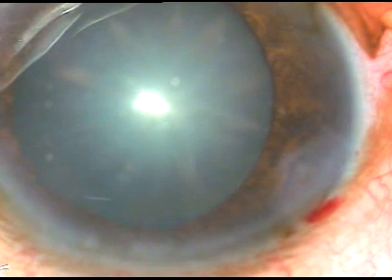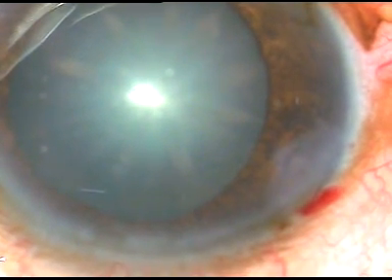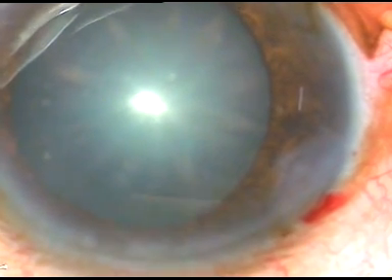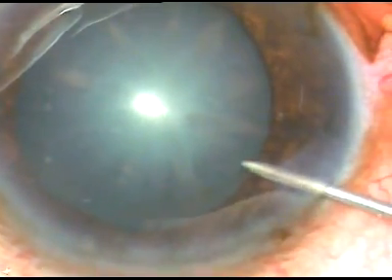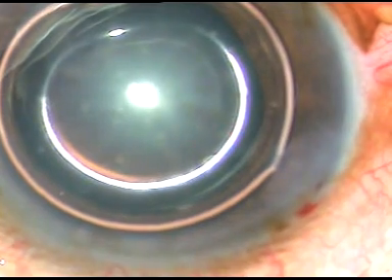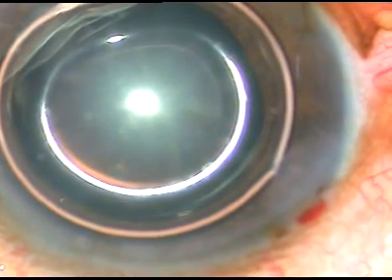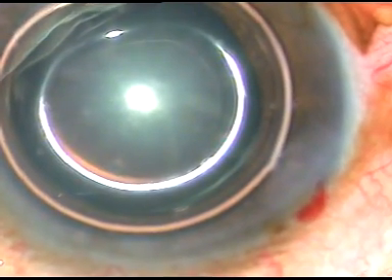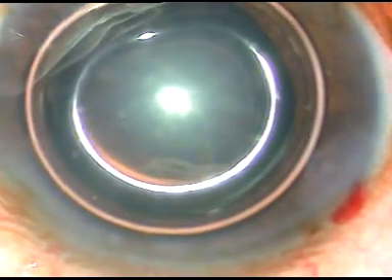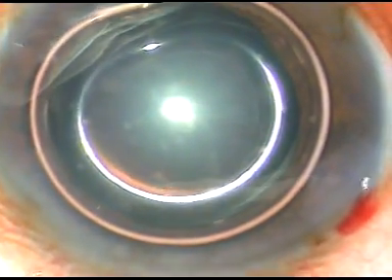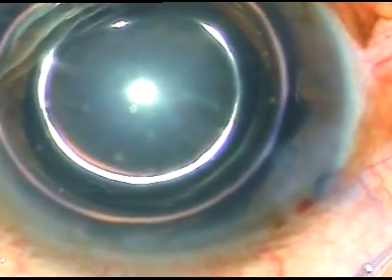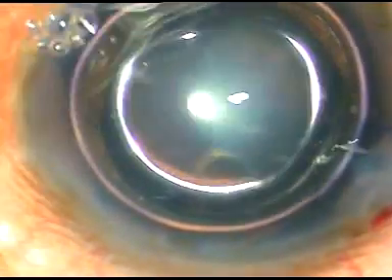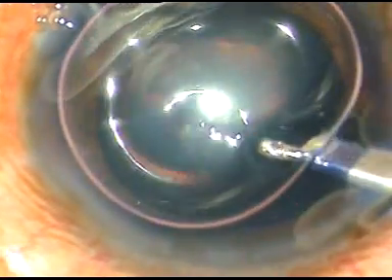Now I want to stain the capsule with trypan blue dye so that I can easily identify the anterior capsular rim. When a CTR has to be placed, identification of the anterior capsular rim will be helpful. So the anterior capsule is stained with trypan blue dye and the dye is washed out.